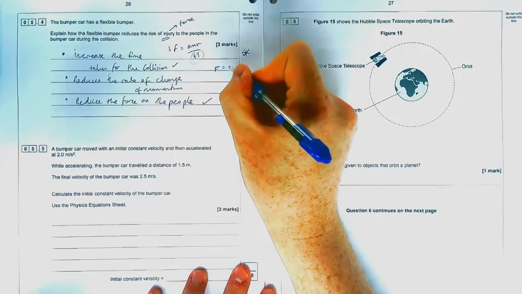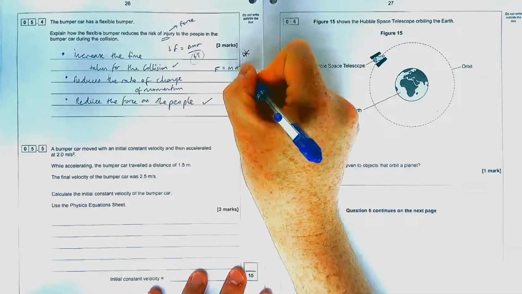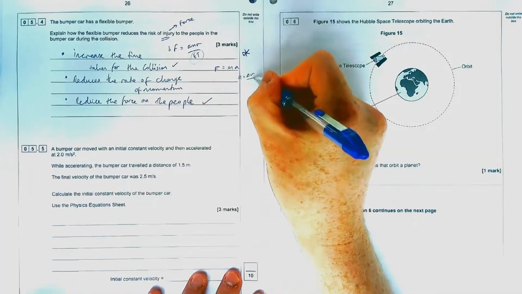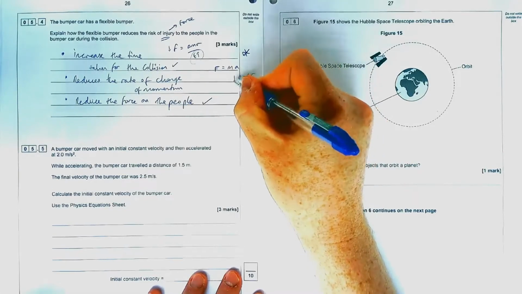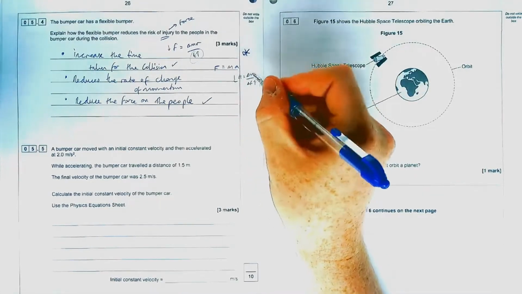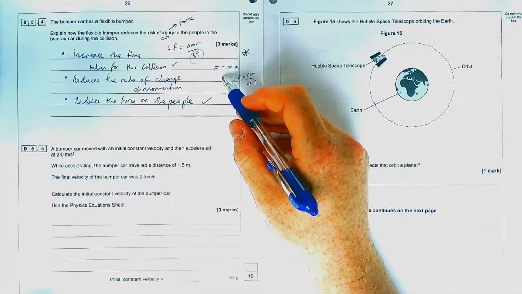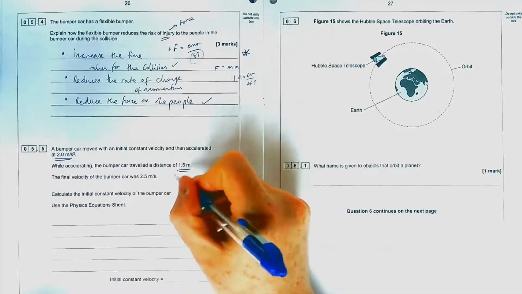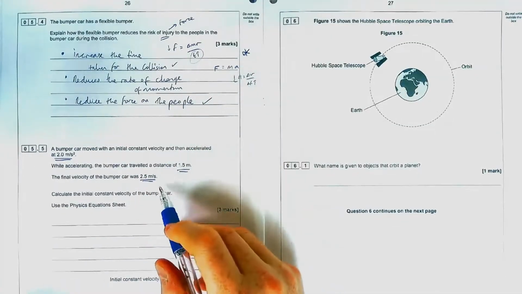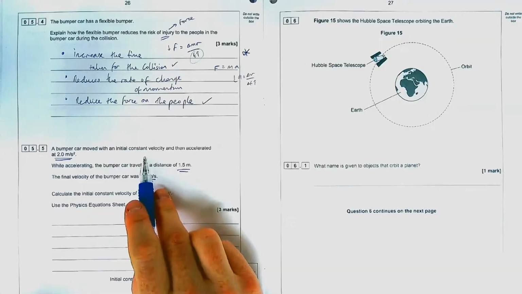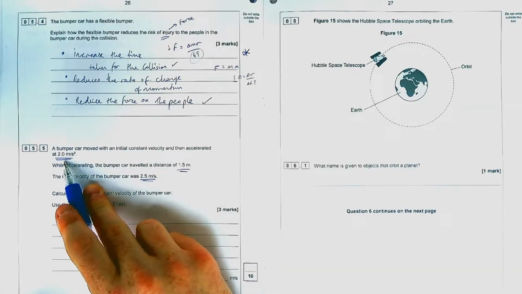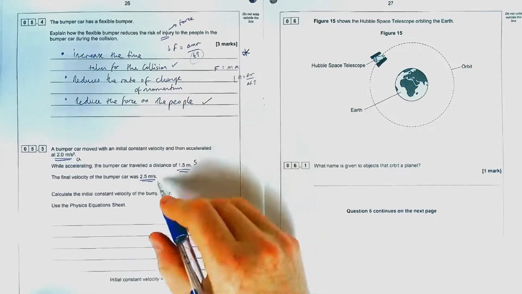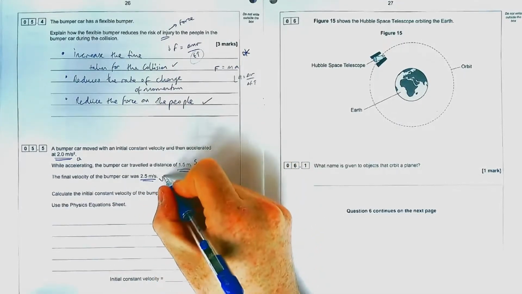Okay, next question. Slightly tricky mathematical equation, because we've got to figure out what we're going to use first of all. So the car moves with initial constant velocity, and now it's accelerating at 2.0 meters per second squared. It tells us it travels a distance, so I'm going to write down my labels for what these things are. Final velocity v is this. The initial velocity is u. So I'm hoping once you've figured out those things, you should be able to figure out what equation it is. It is this one here, which is a firm favourite of GCSE students, I know, because it's just so easy to use. I'm joking.